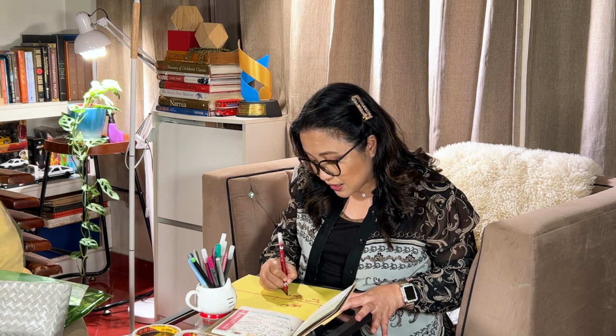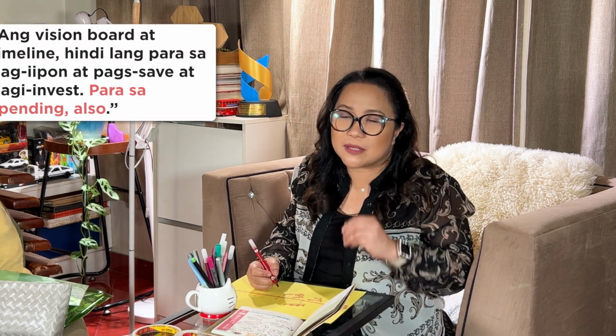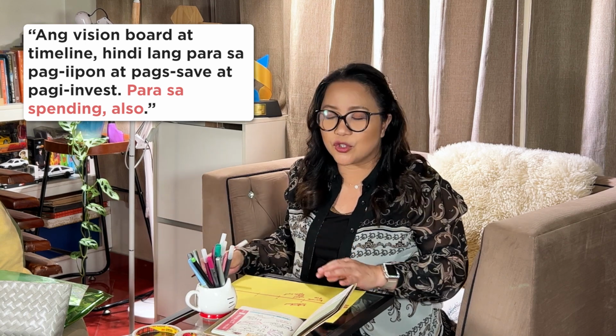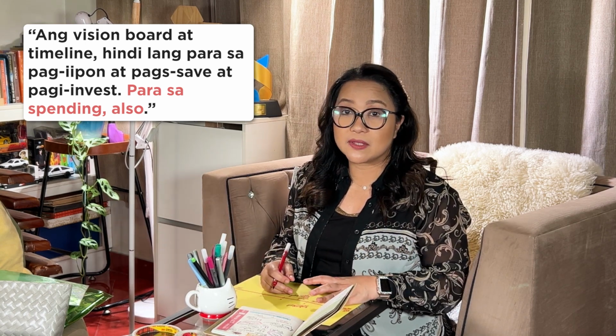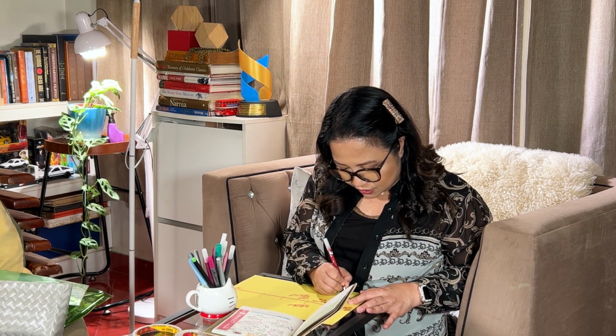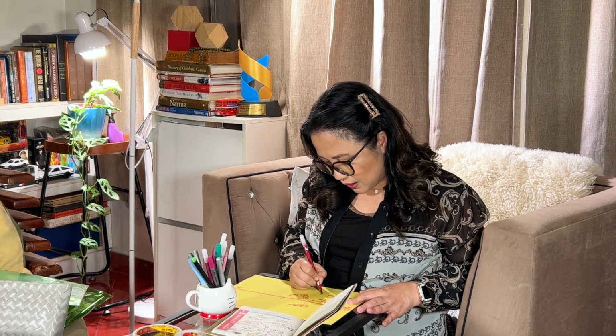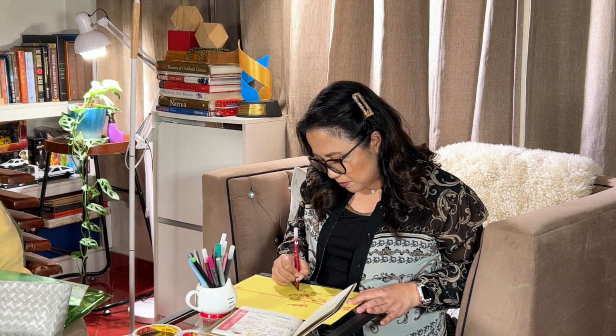Pero yun nga, isa pa sa mga gusto ko i-explain, ang vision board tsaka timeline, hindi lang para sa pag-iipon at pagsisave at pag-i-invest, para sa spending also. So I want to do a school for underprivileged kids in the most difficult locations in the country and doon mabubuhos yung ibang pera, but I have to prepare for it, right? So travel every year. Magkano yung budget, travel every year. It gives me joy. Hindi yung pag nag-isip ako ng pera, puro stress, nakakafangit. So, yun dapat it gives you joy. Ano ba? Rental business.